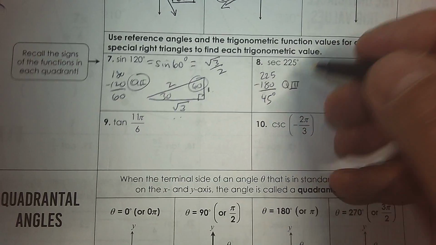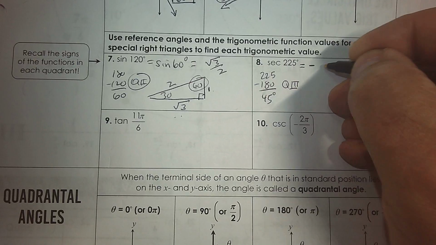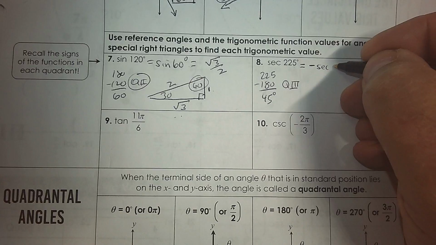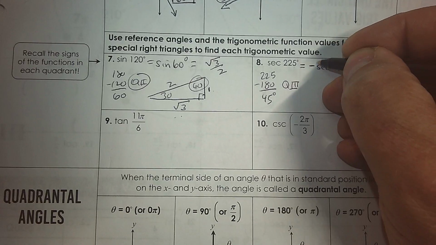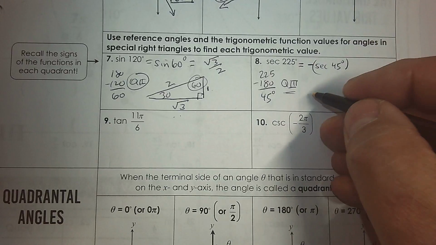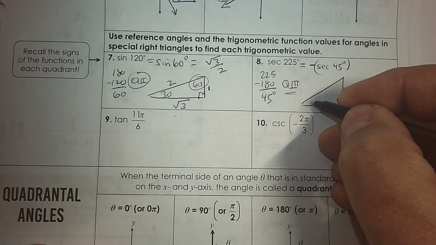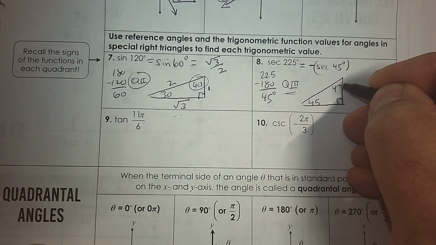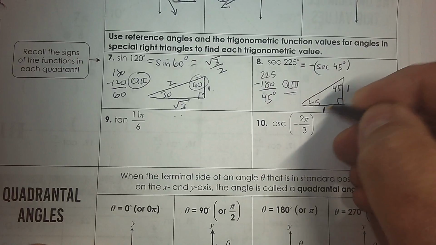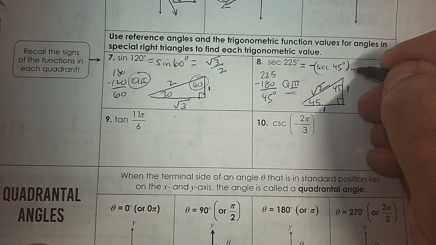This is going to be a negative answer. Whatever answer I come up with, it's going to be negative, and it's the secant of 45 degrees. I know the answer is negative because we're in quadrant number 3. To get the answer, we're going to draw a 45, 45, 90 triangle. The ratio of the sides is 1, 1. It's isosceles, and the hypotenuse is root 2. So I know the answer is negative.